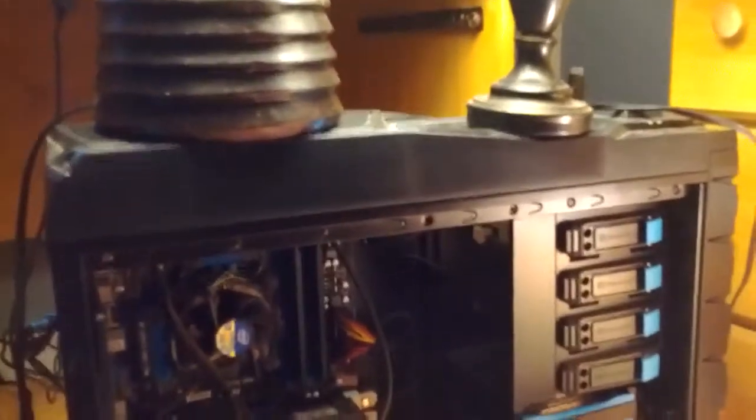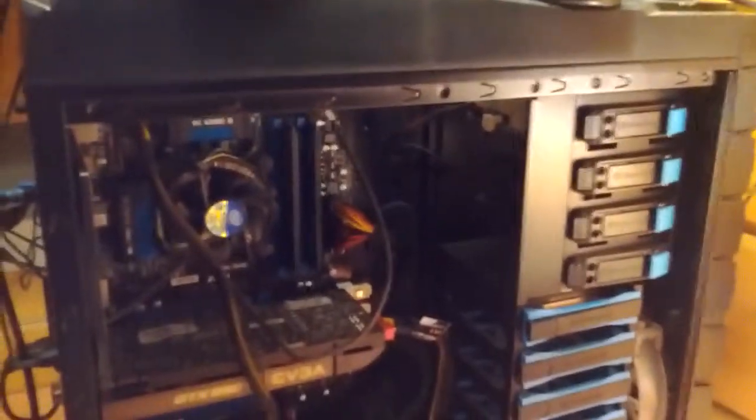Alright, hello everyone. I'm showing you right now what a computer does, all the parts that are involved in building a computer, and what they do.